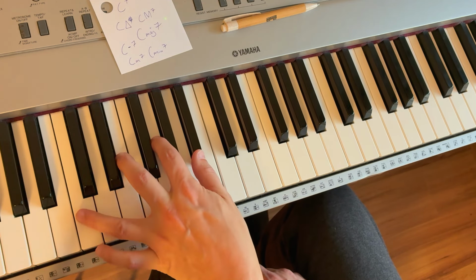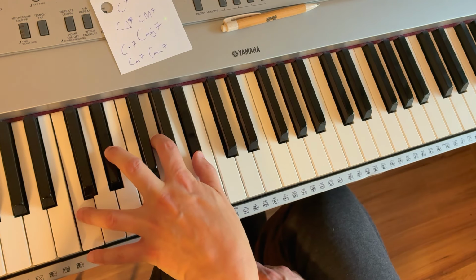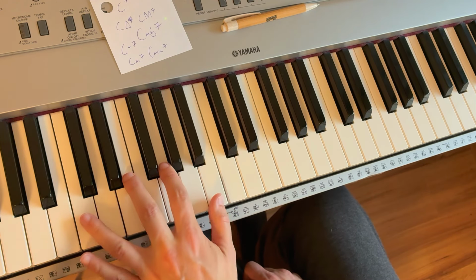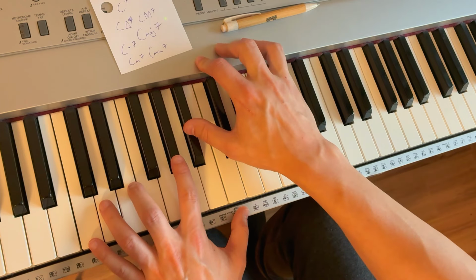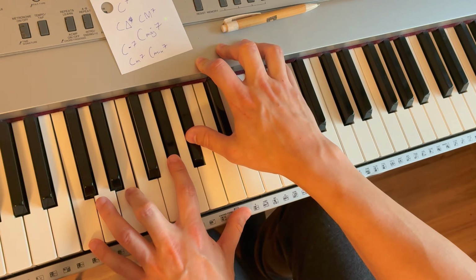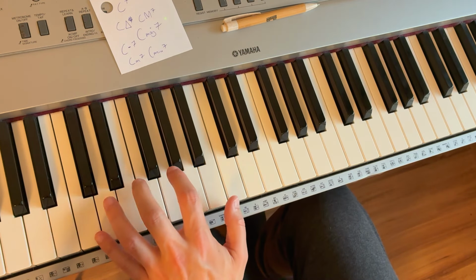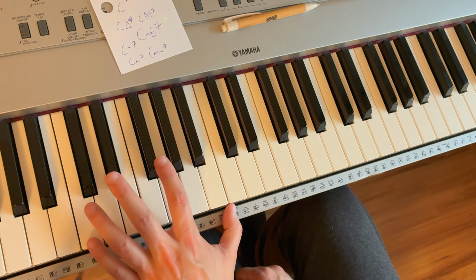We have the regular 7 chord, C7. C minor 7. Very nice. You can even combine, like I said, the augmented with the 7. So you'd have C7 plus C7 augmented. They go well together. It's quite nice.